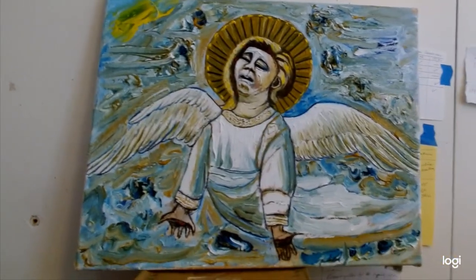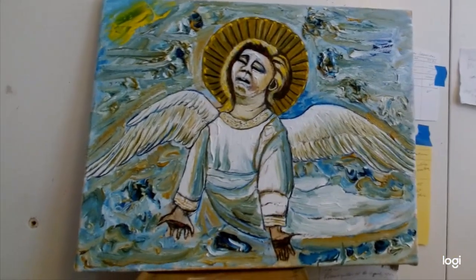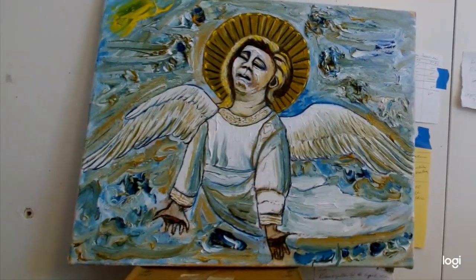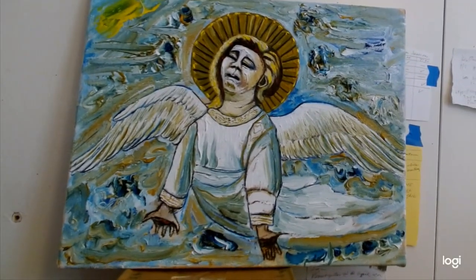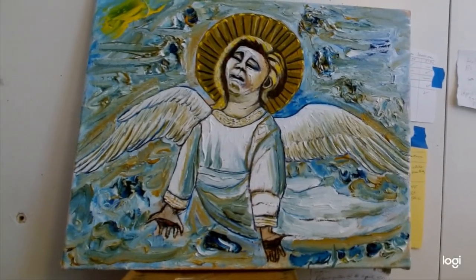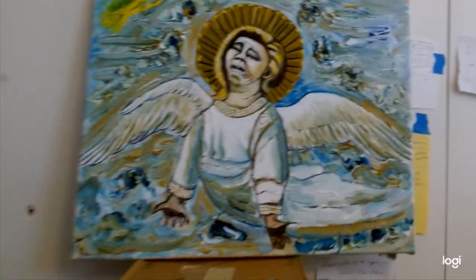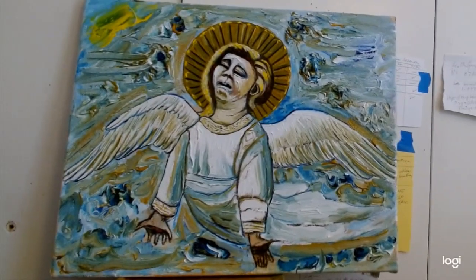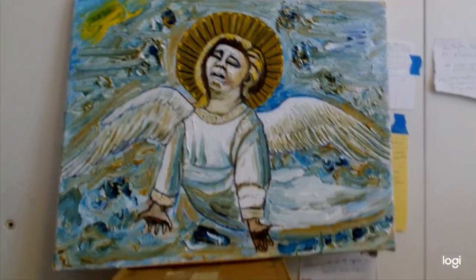This is a copy of a painting, part of a fresco by Giotto. There are a whole bunch of angels weeping because Christ has been crucified, and this is one of the angels, and I always like this particular angel.